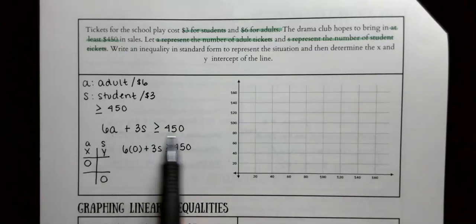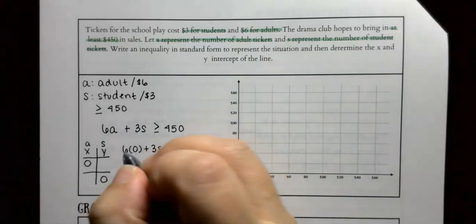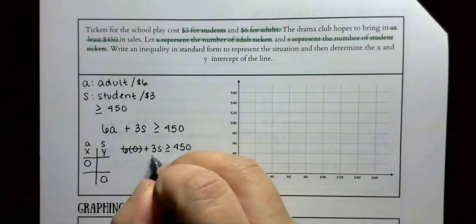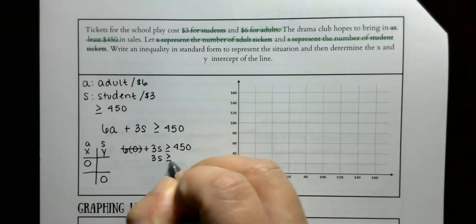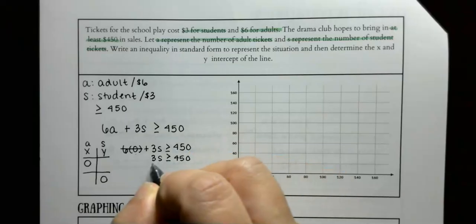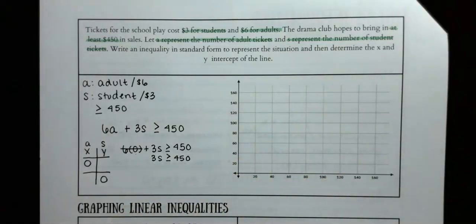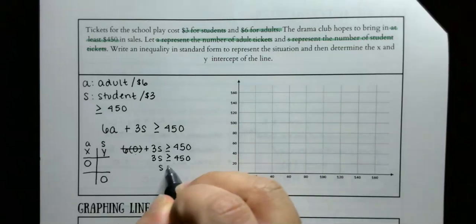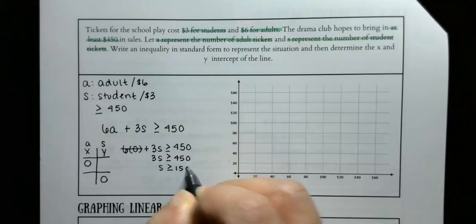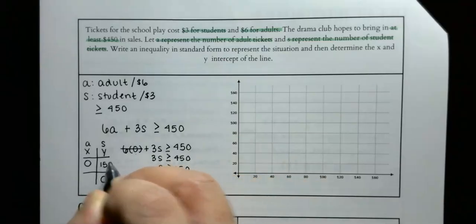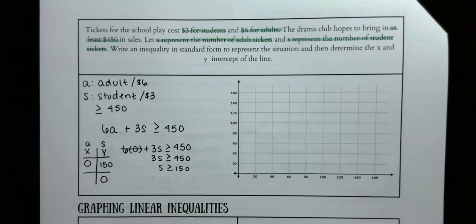Notice that I rewrote the standard form equation and replaced the A with 0. We know 0 times 6 gives us 0, so we don't have to write it down. And we're left with 3S is greater than or equal to 450. So we're going to have to divide both sides by 3. We take 450 and divide it by 3, which gives us 150. So S is greater than or equal to 150. Let's go ahead and write that in here. And that is our first point. That is our Y intercept.